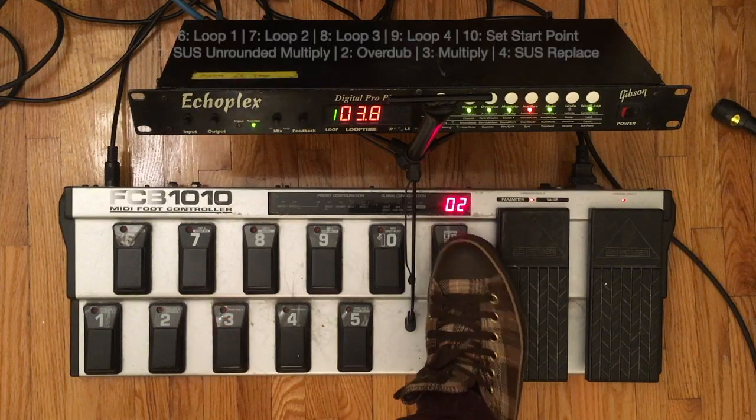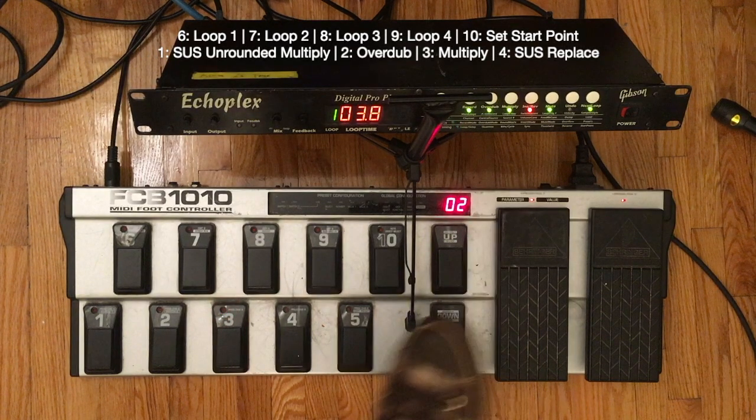Now we're jumping up one bank and we're going to hit the multiply button in bank 2. I didn't really need to go to bank 2 to do that because there's a multiply button on the quick change bank that I just left, but for whatever reason that's what I decided to do in this performance.